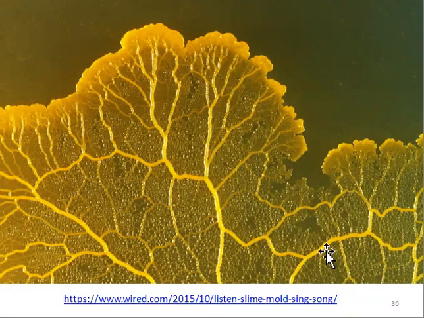Here in the reference you can see that slime mold sings a song. I want to elaborate on it here as interesting information.